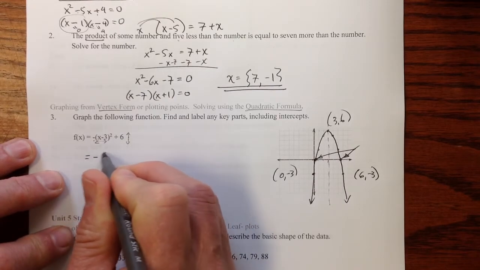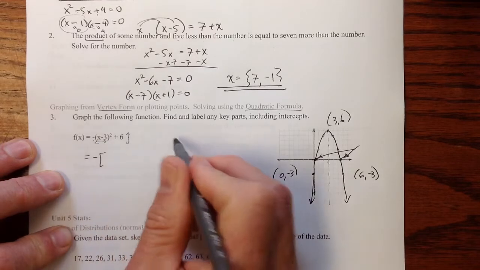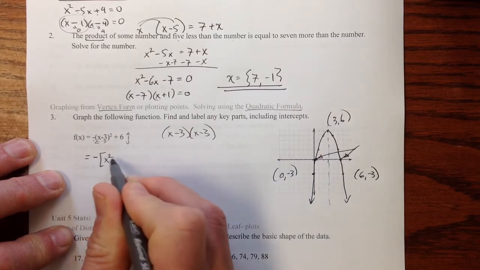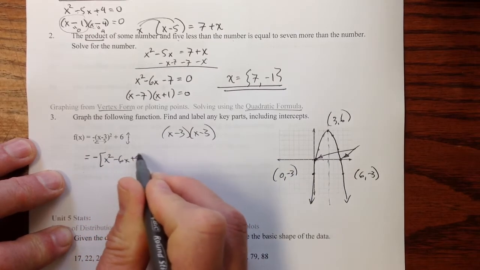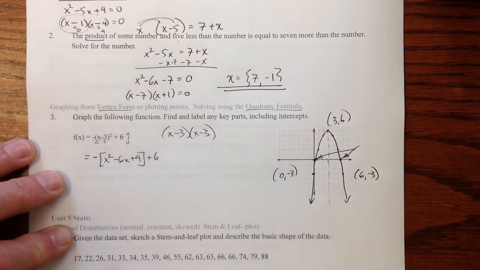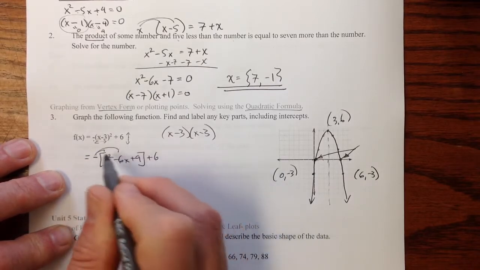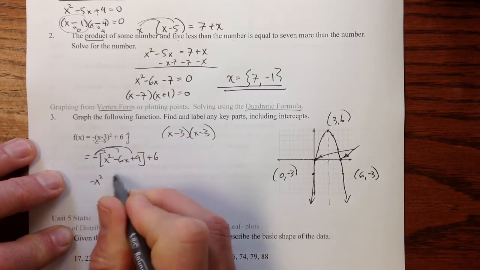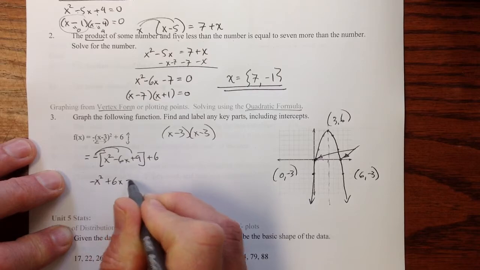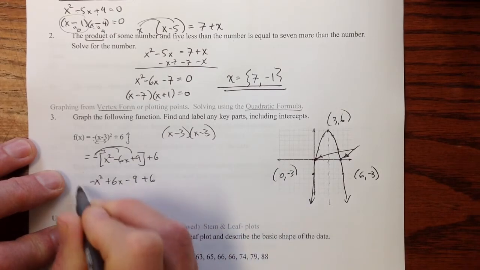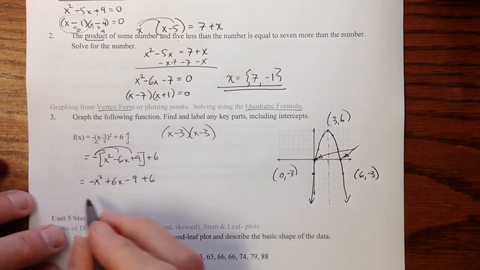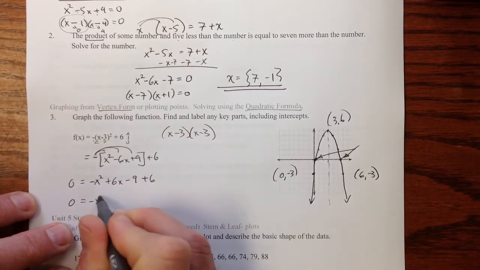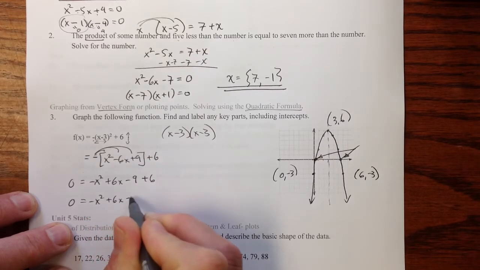So it's going to be minus, and then when I FOIL this out, I multiply x minus 3 times itself. I FOIL that out, I get x squared minus 6x plus 9, and then that's plus 6. Then I just bring the minus sign into each of these. This is basic algebra. Hopefully you guys are really solid on this. Minus x squared plus 6x minus 9 plus 6 gives me a final answer of, and this is when I want it to be equal to 0. 0 equals minus x squared plus 6x minus 3.